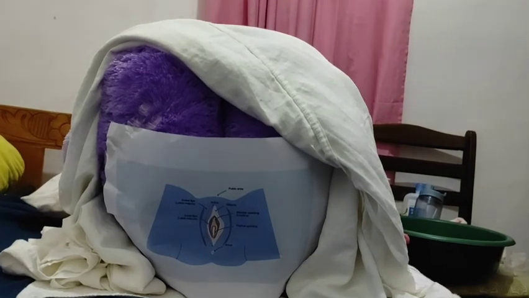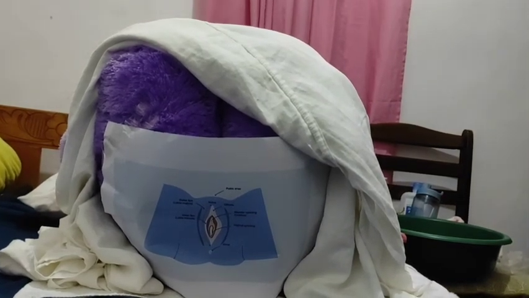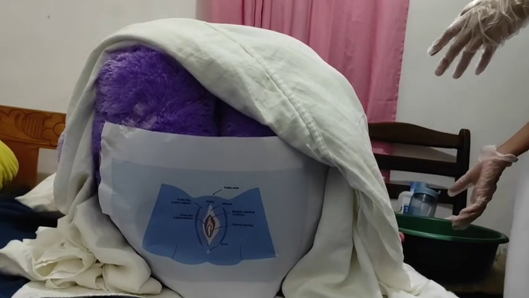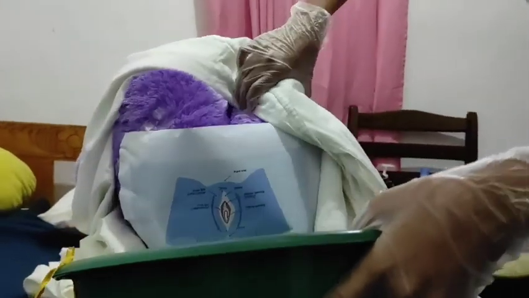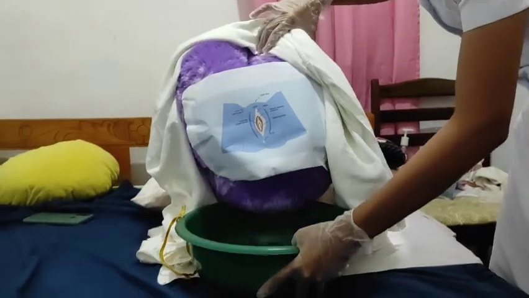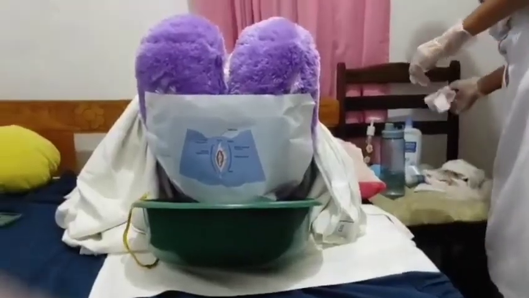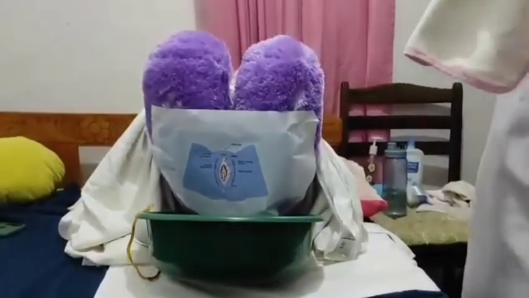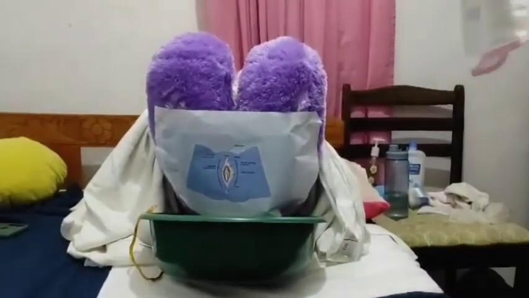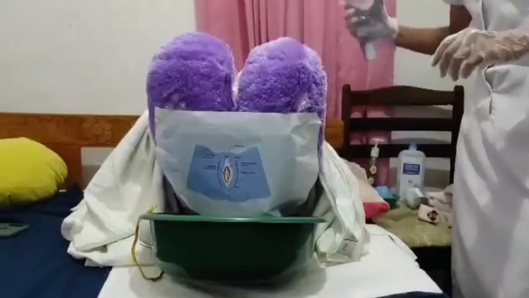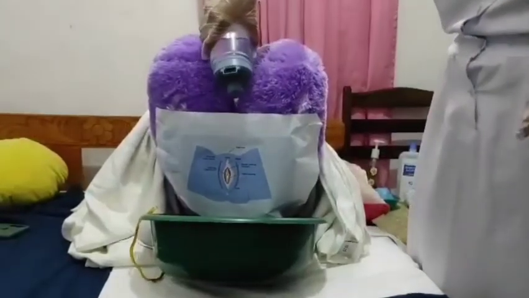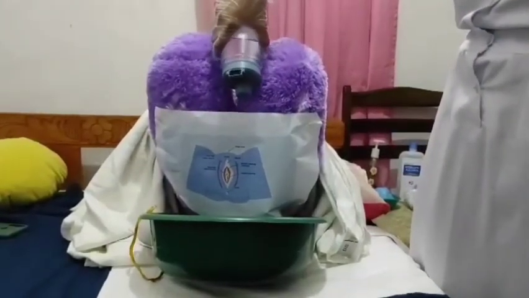And then rinse well. You may use a peri-wash bottle container, and have the bedpan. So here the bedpan. So rinse well. So yan, para mag-flow yung draining fluid.